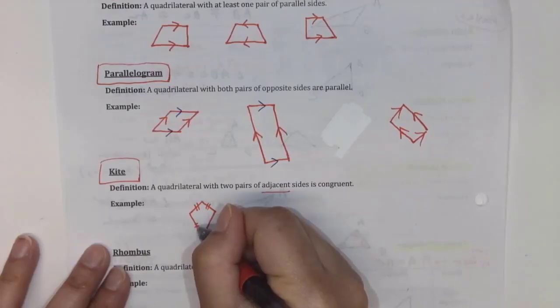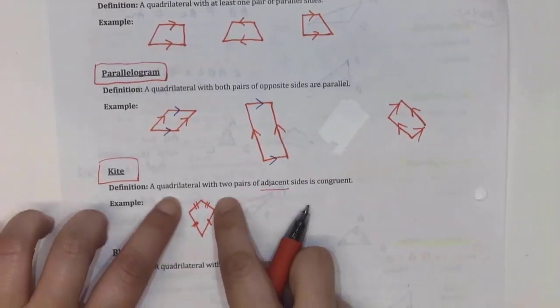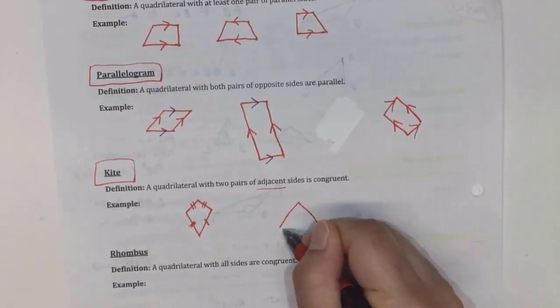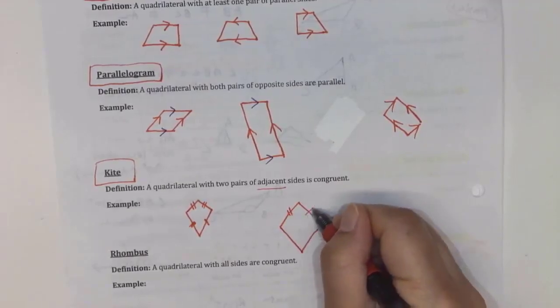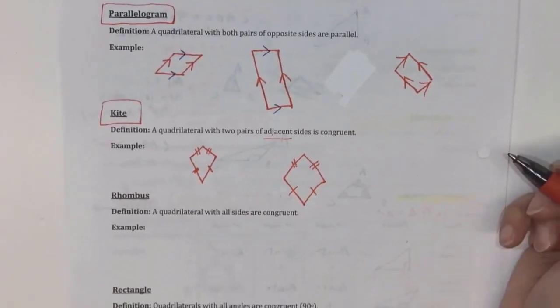So they form a kite. So this pair and this pair. Or you can have something like that. As long as these two adjacent sides are the same, and these two adjacent sides are the same.